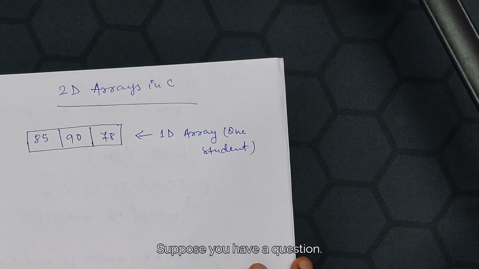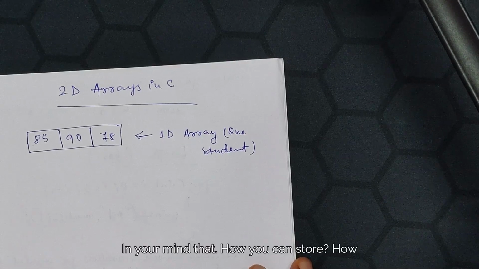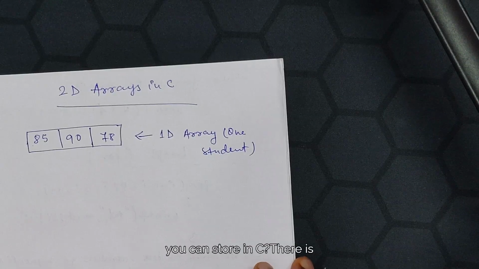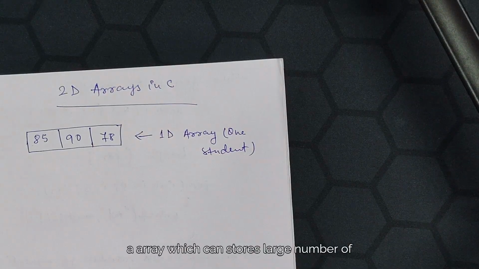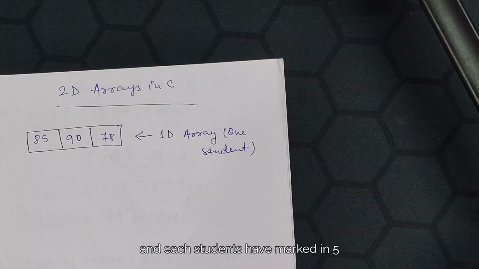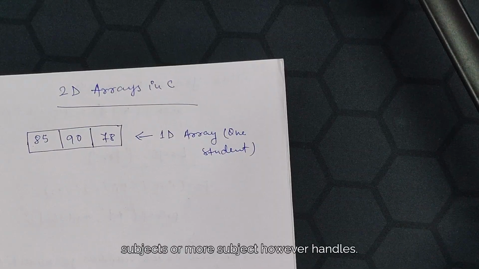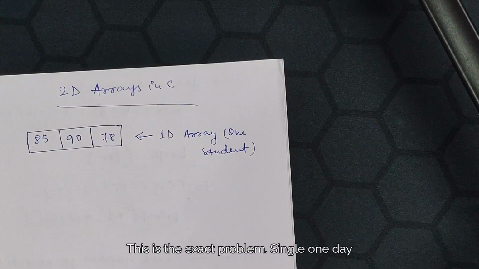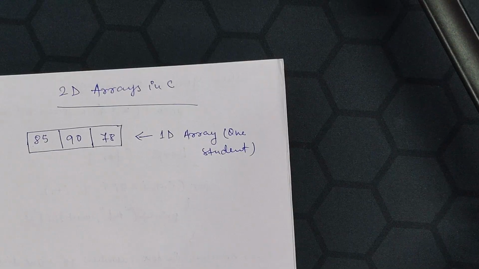Suppose you have a question in your mind: how can you store this in C? There is an array which can store a large number of values, but suppose there are 30 students and each student has marks in 5 subjects or more. How does an array handle this? This is the exact problem a 1D array starts to struggle with.